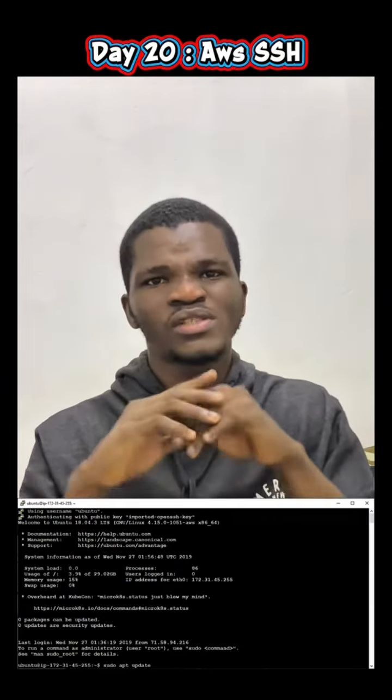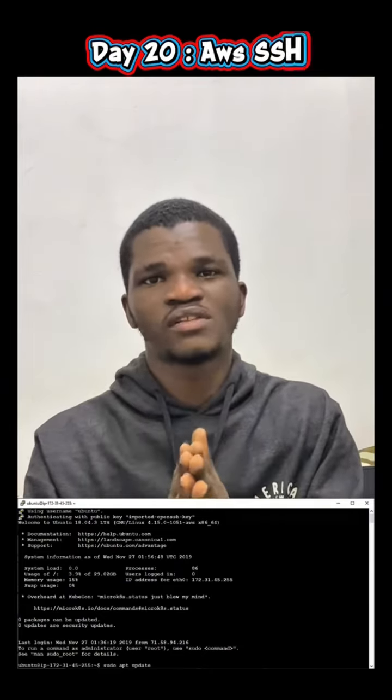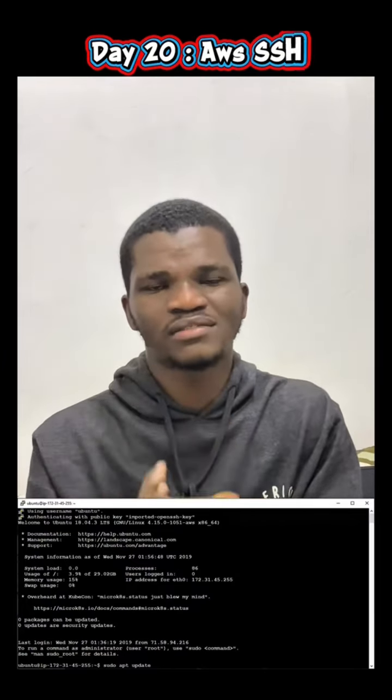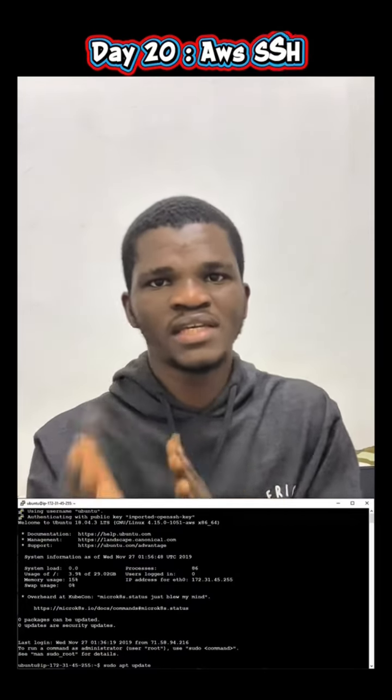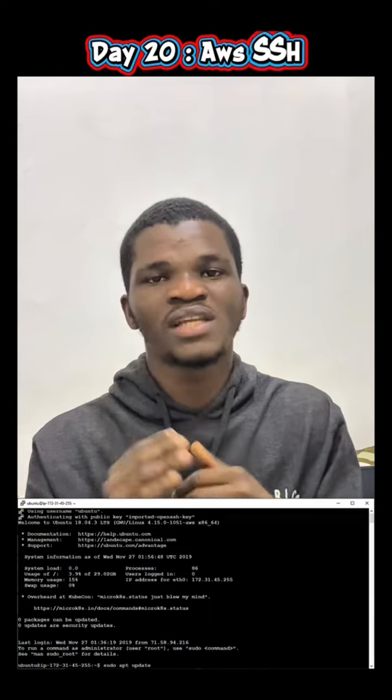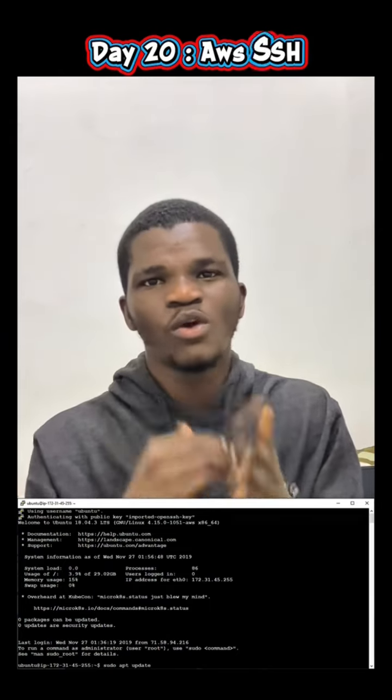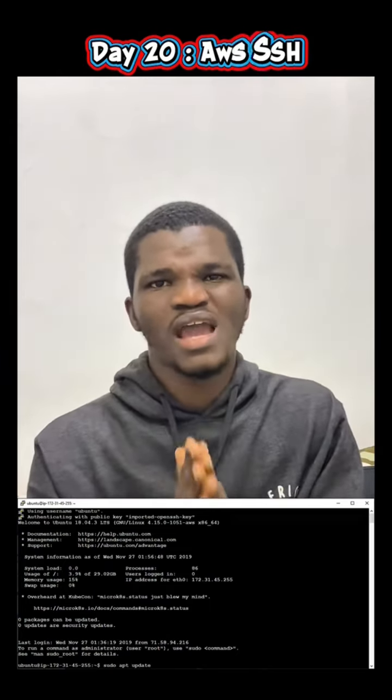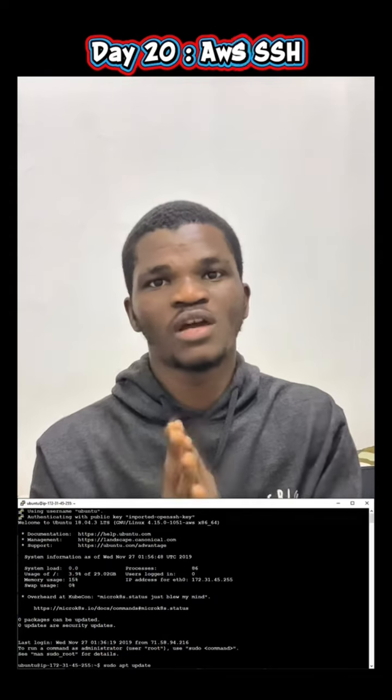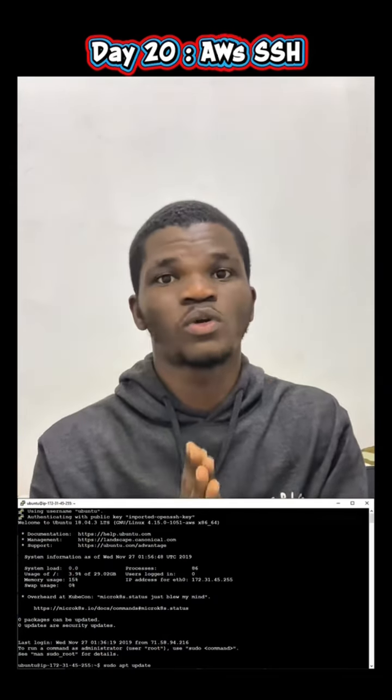You are not seeing the interface, you are just typing some commands. You are typing commands, you are navigating, you are moving. You are not actually seeing what you are doing, but you are controlling something, as if the thing is in front of you, but you are not actually seeing it. That's what we call SSH.